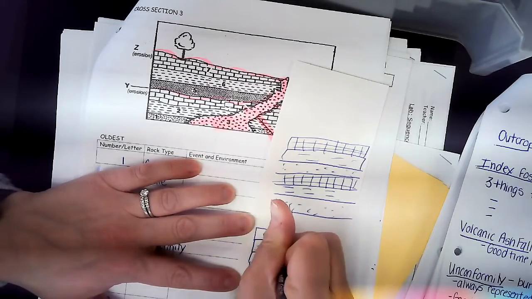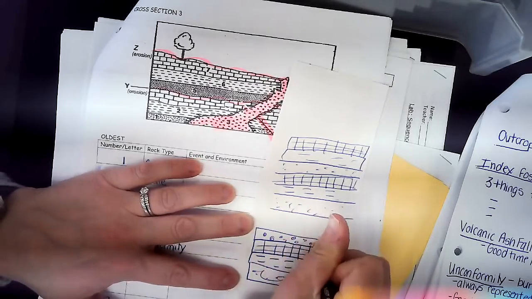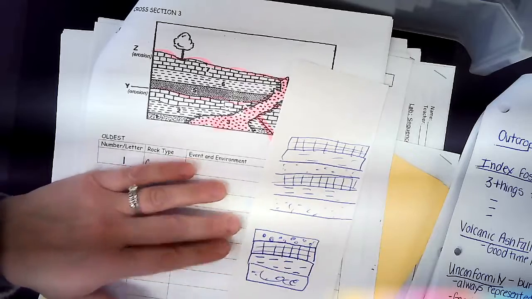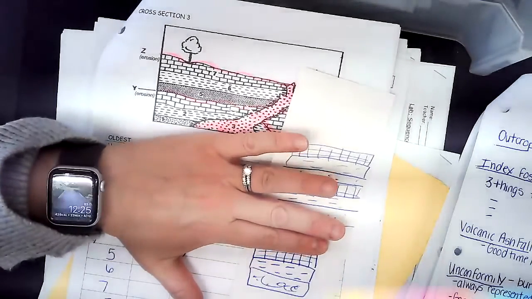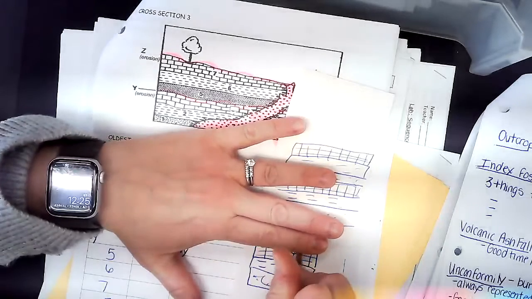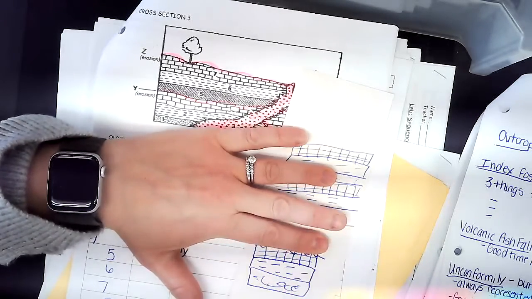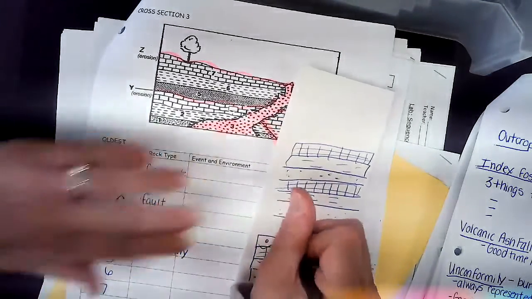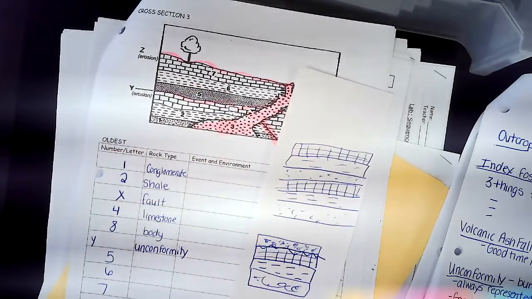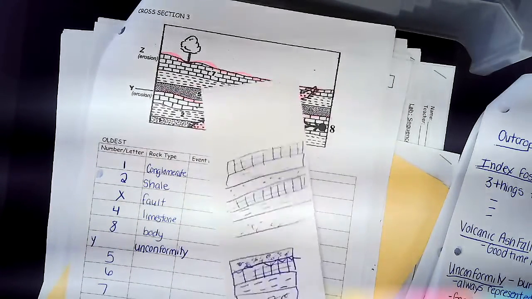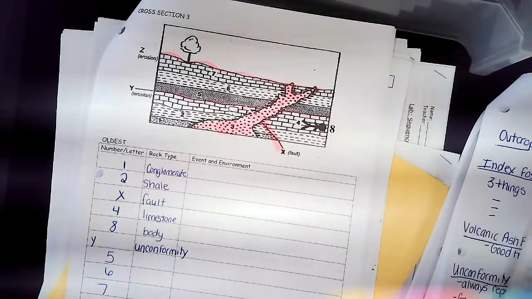But erosion came through and erased it. It's like somebody completely took that layer away, but left behind some evidence that they were there. And now we have the sandstone piled on top. So erosion takes the whole layer away and removes it. Whatever was there is gone.